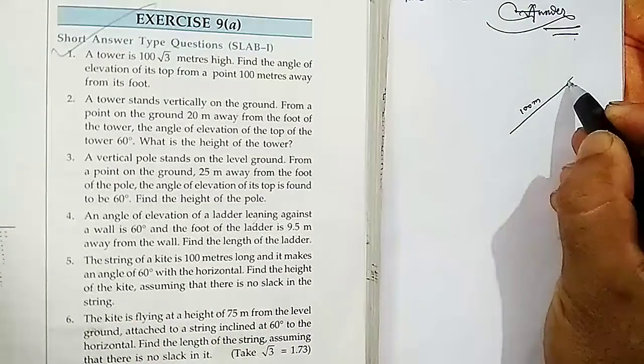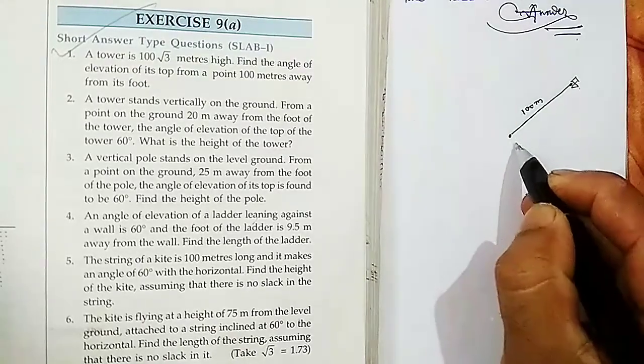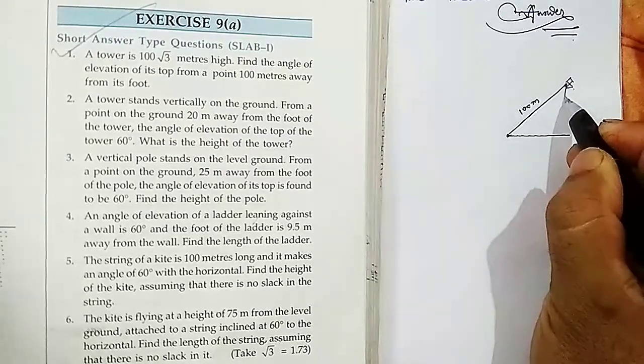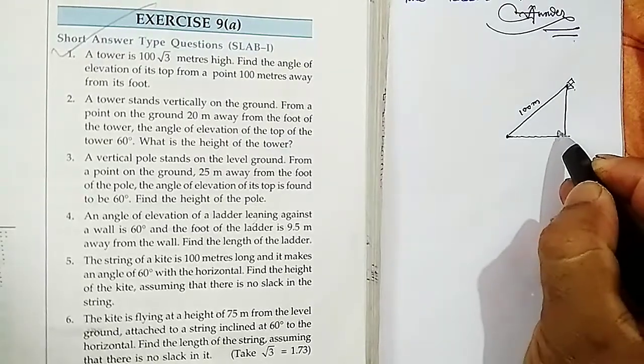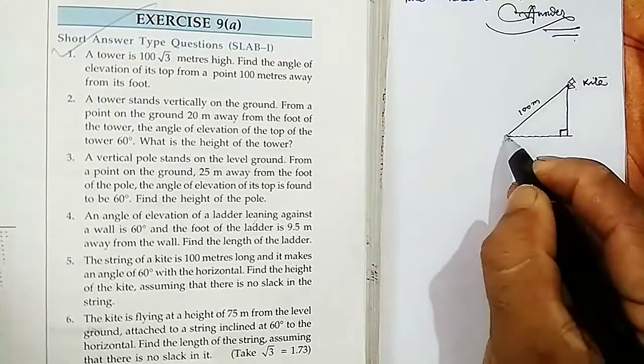You can just imagine this one is the kite, and this is your position. Here you can just consider this line and this line. This angle is 90 degree. This is the kite and this is your position.